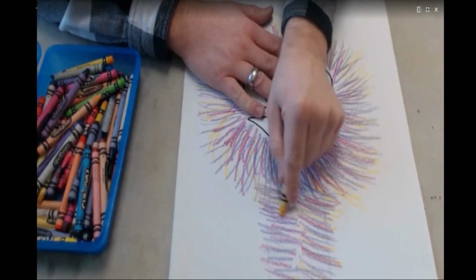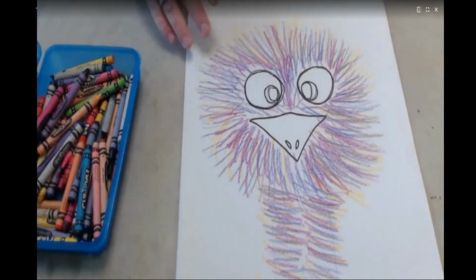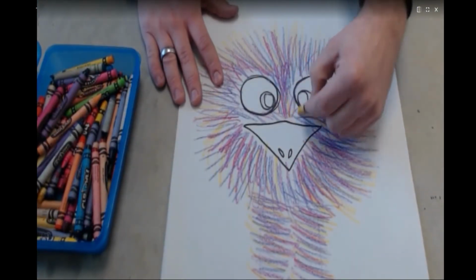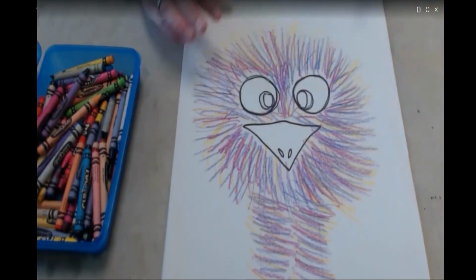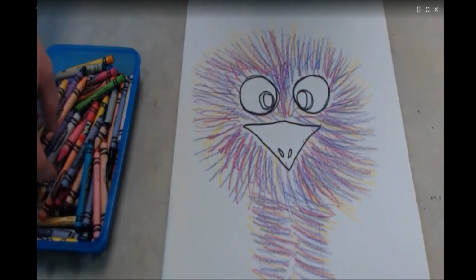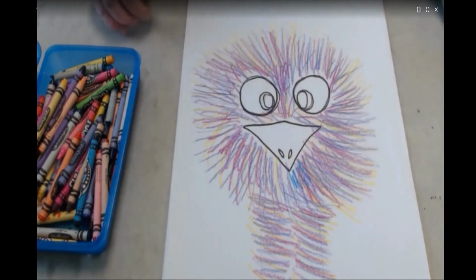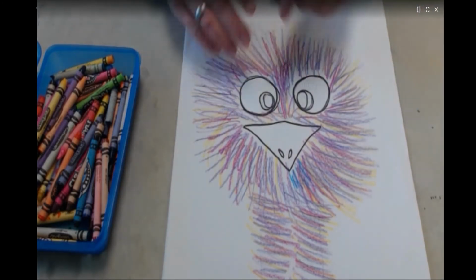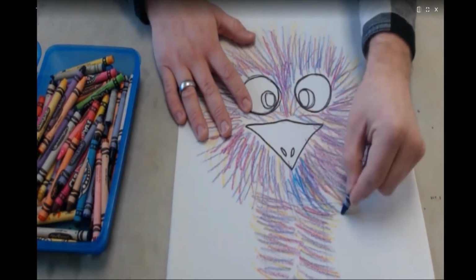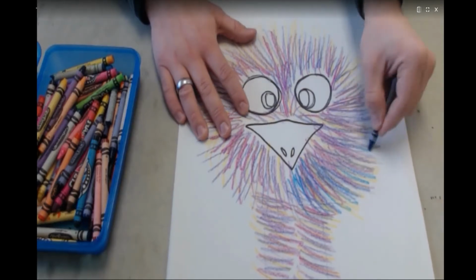And yeah, I'm just going to work on this for a little while, and I'll check back in with you in a few minutes. So go ahead and work on your bird or your animal or your monster, whatever it is, and just keep adding some colors. And I'll check in a few minutes for some next steps of things that we can do. If you're finished and looking for more to do, I'll give you some more ideas.